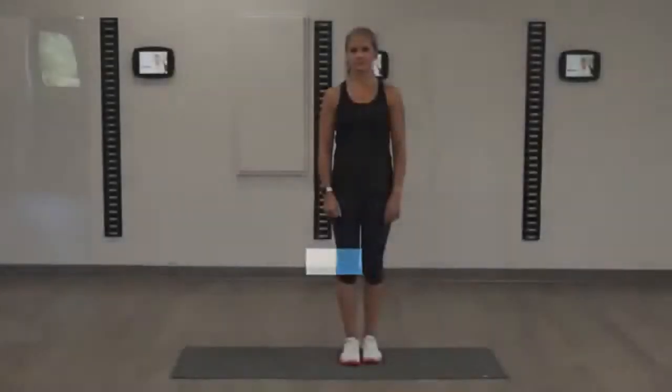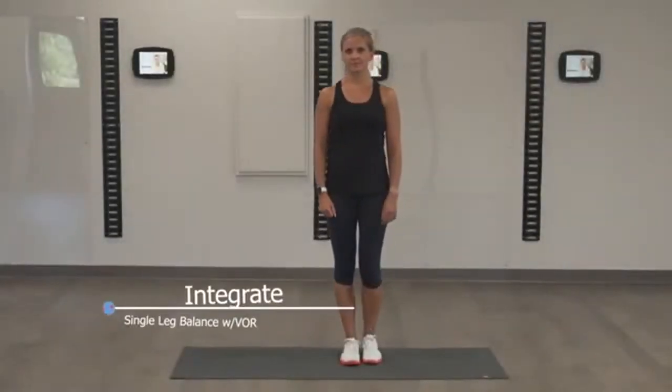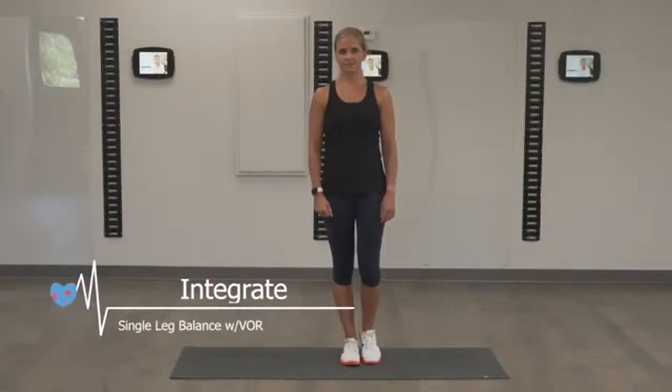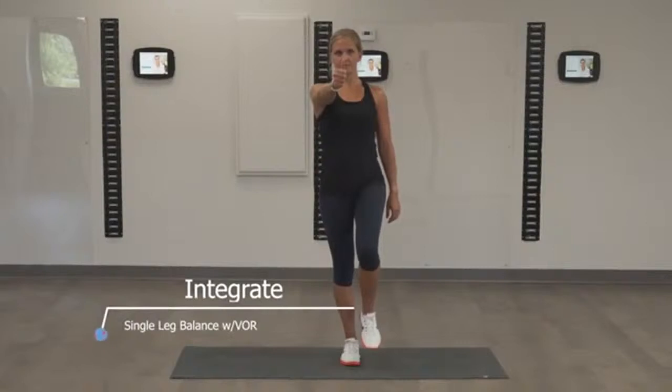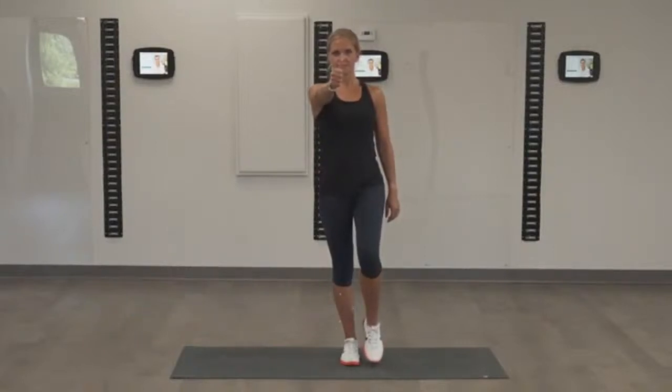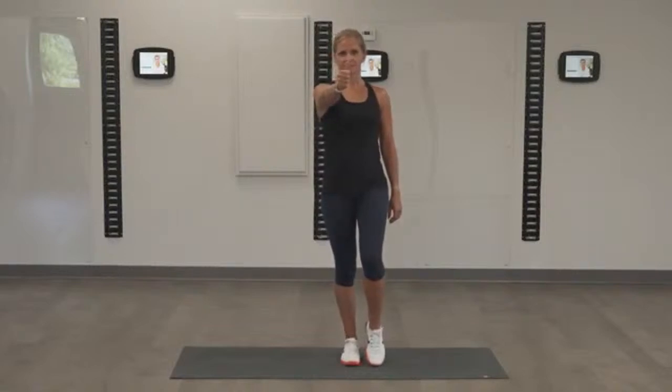The last exercise is a single leg balance while maintaining a fixed gaze. This is an integrated exercise that factors in the vestibular ocular reflex. To perform the movement, shift your weight to your right leg, bracing your trunk and hip with your obliques and glutes on the same side. Lift the opposite leg into the air by flexing your hip flexors and internal obliques.